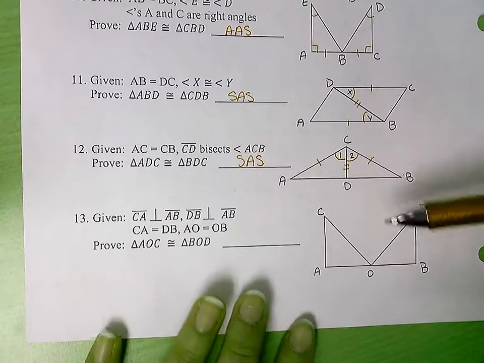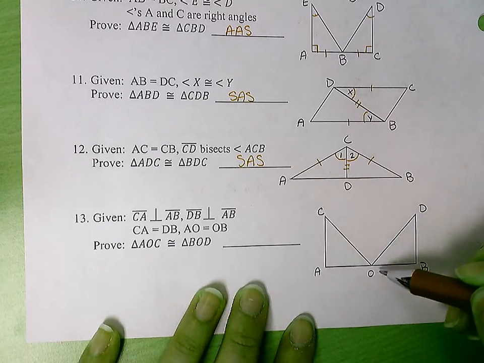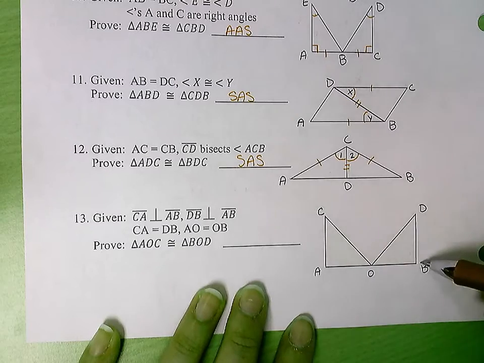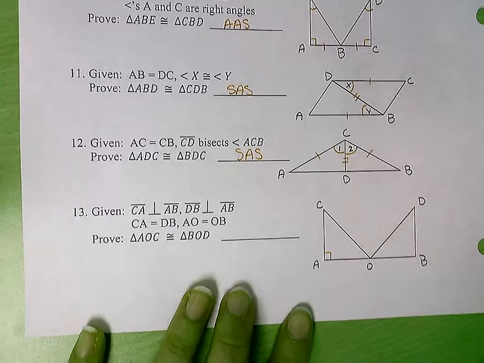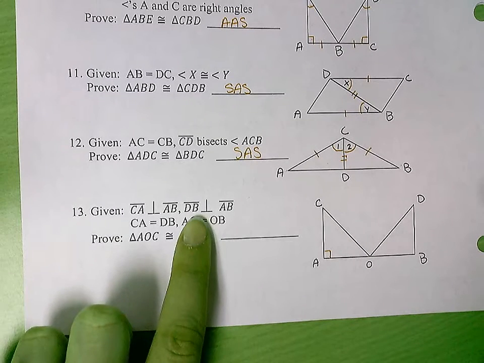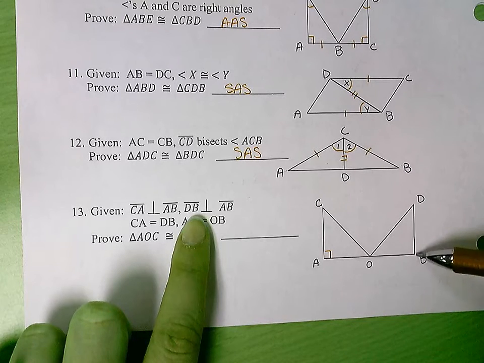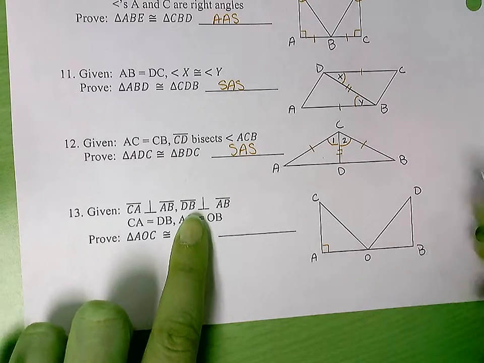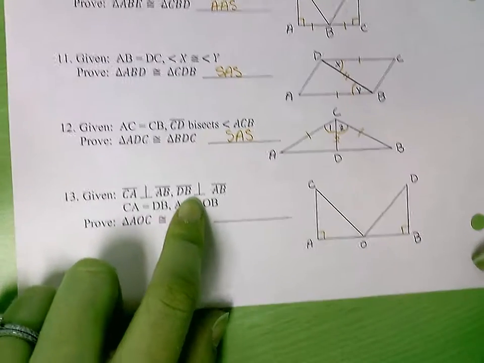Last one, 13. We're given segment CA is perpendicular to AB. Perpendicular means it creates a 90-degree angle. I also have DB perpendicular to AB, so that creates a 90-degree angle.